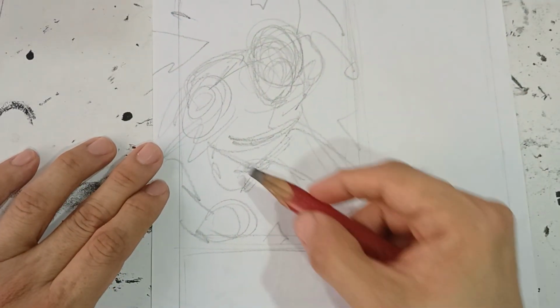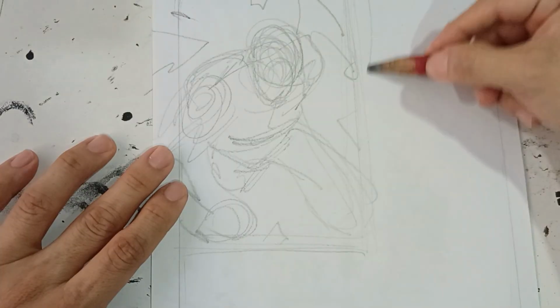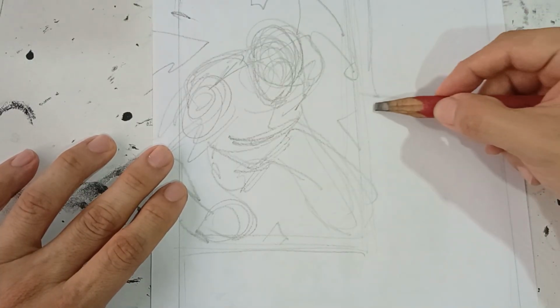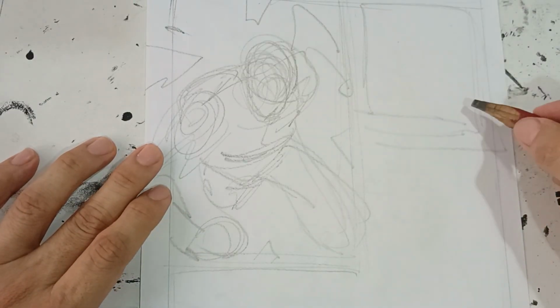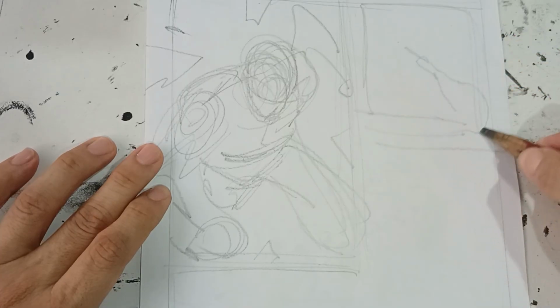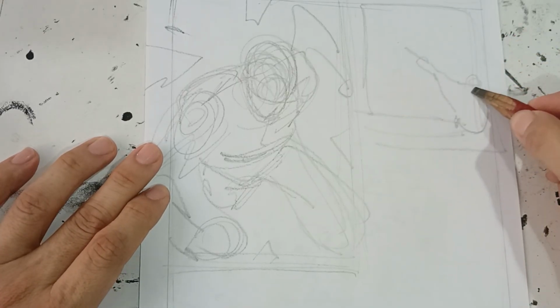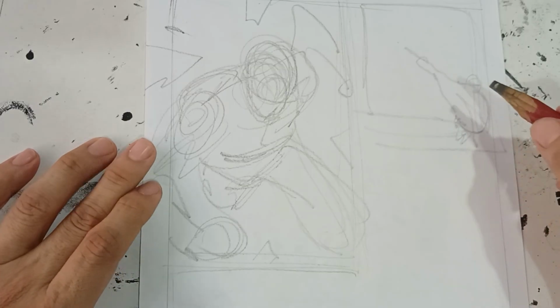We have the main figure here. We're going to have the other panel, and in this panel we're going to have the bad guys reacting. They're shooting their weapons.